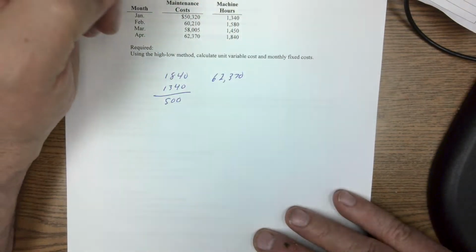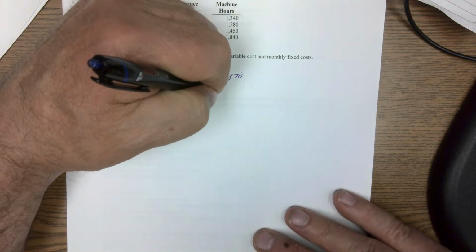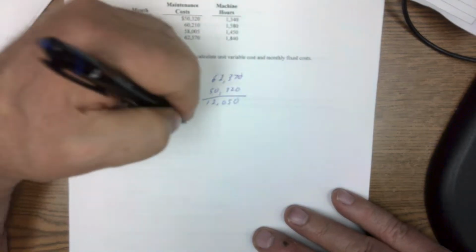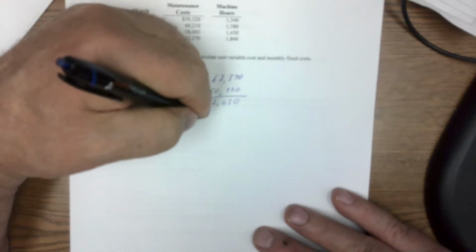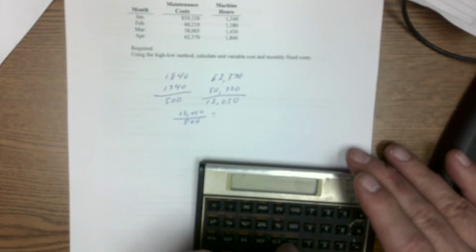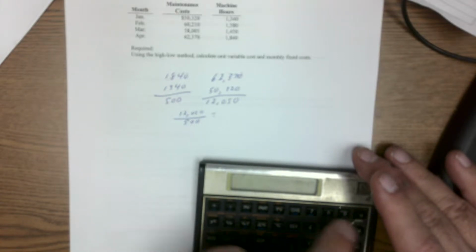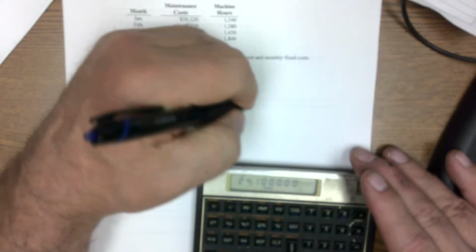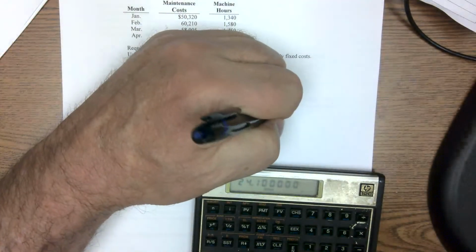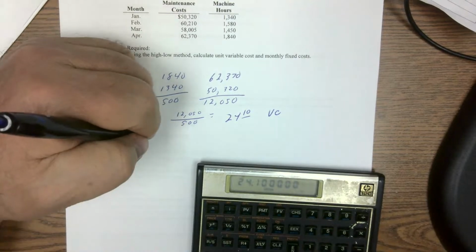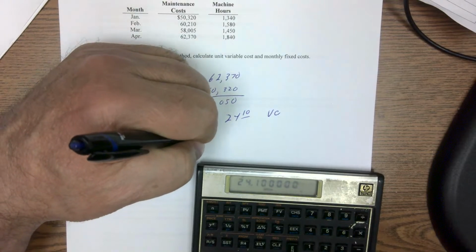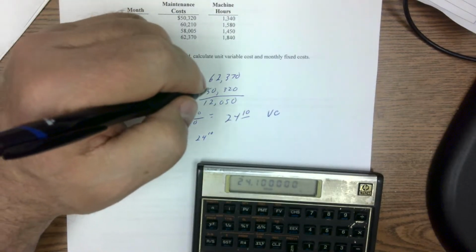The cost associated with 1340 is 50,320, and so the difference of 12,050 divided by 500 is $24.10. That's our variable cost. We plug that back into either one of these, 62,370 minus 24.10 times 1840.